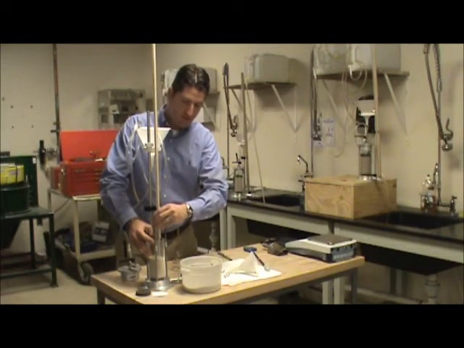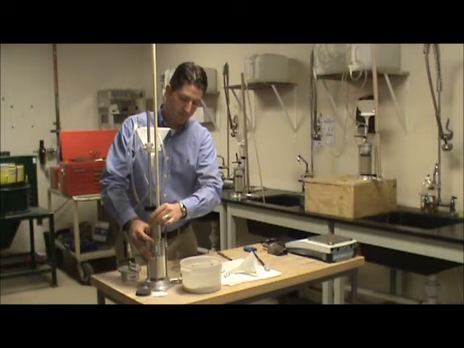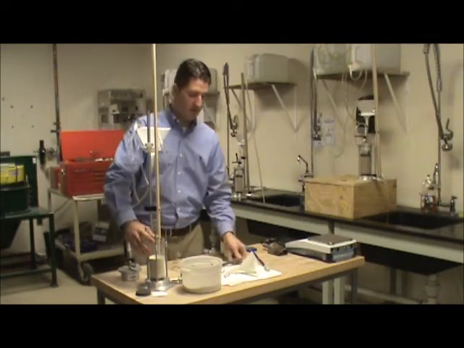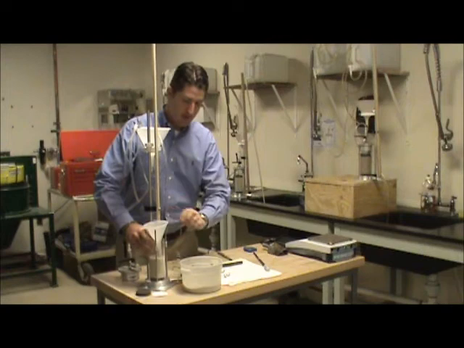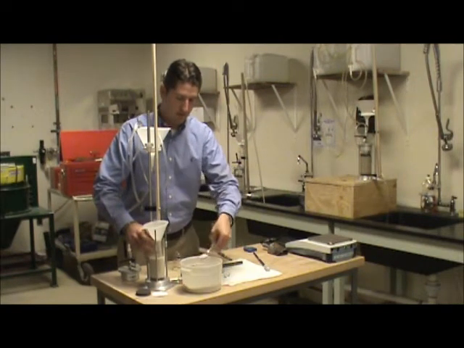Again, 25 more drops with the hammer, continually moving the hammer around. Just drop it 1 inch or so, or just tap it lightly. Making sure that final surface is nice and flat. Make sure none of the sand grains are attached to the hammer. And then we can add in our third and final lift.